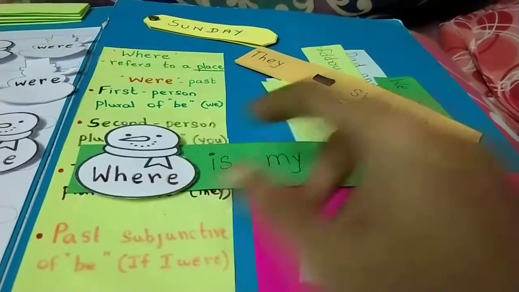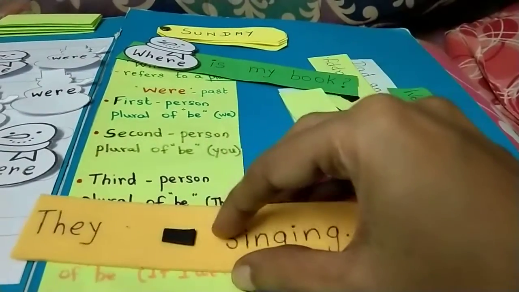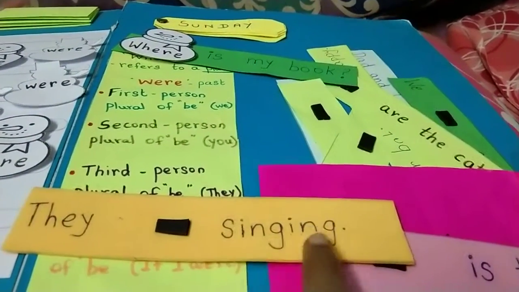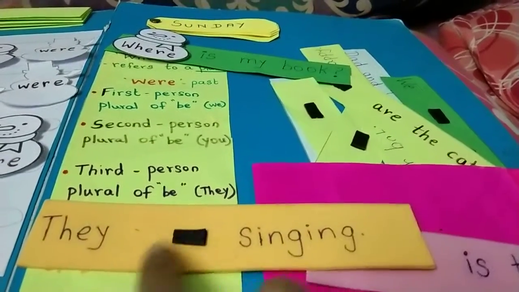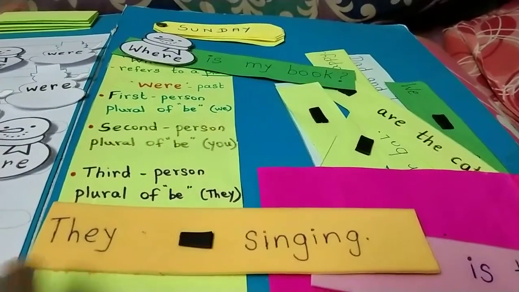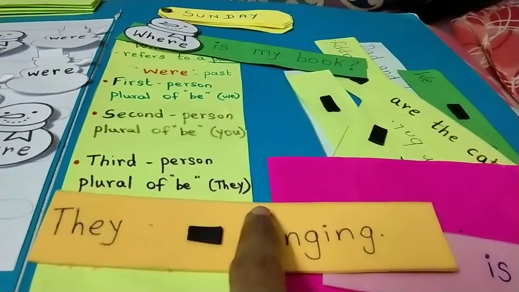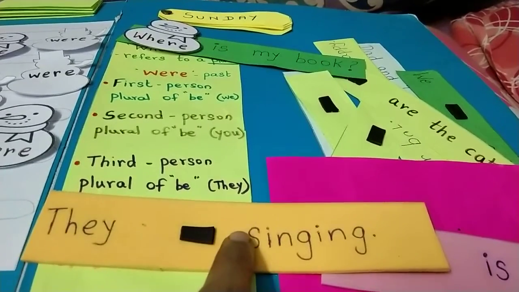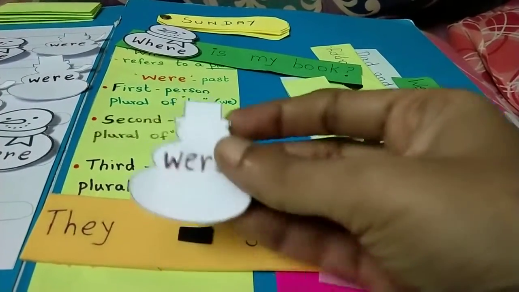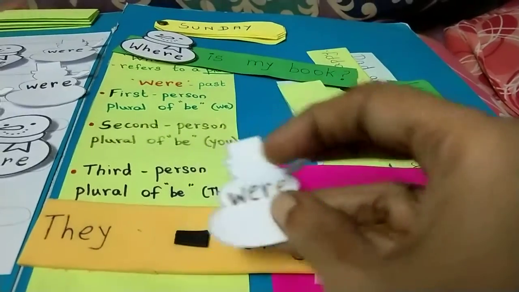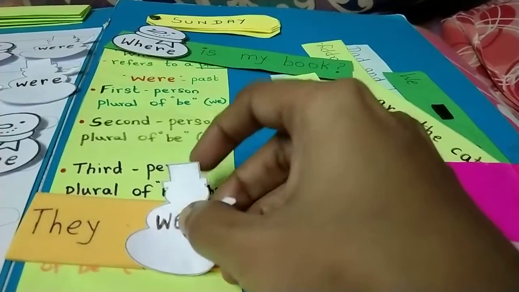The child will keep it like this, and then keep this strip aside and take another strip. They blank singing. So they were singing. It is the past tense, third person, and it is third person plural. So they were singing, and the child will keep this "were". Here also I have stuck a magnetic strip so that it will stick to this. So this is, they were singing.